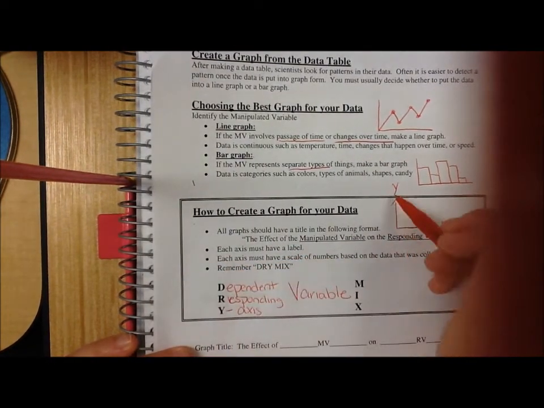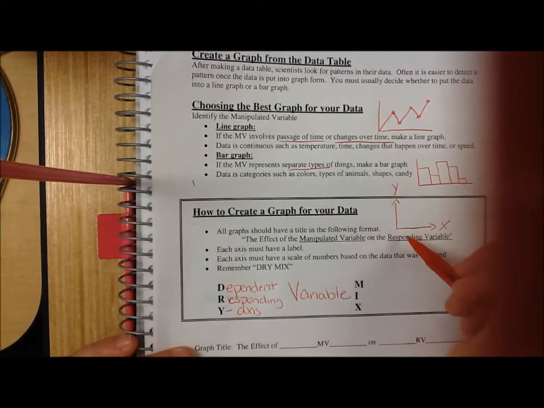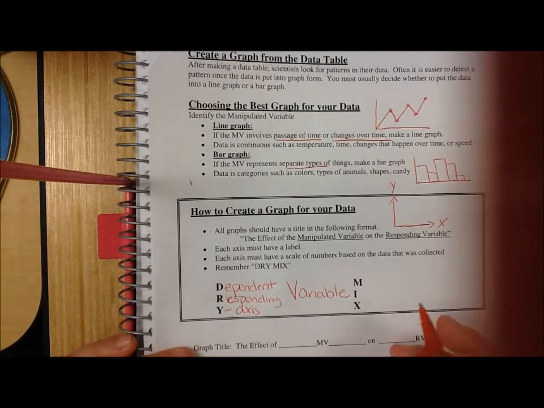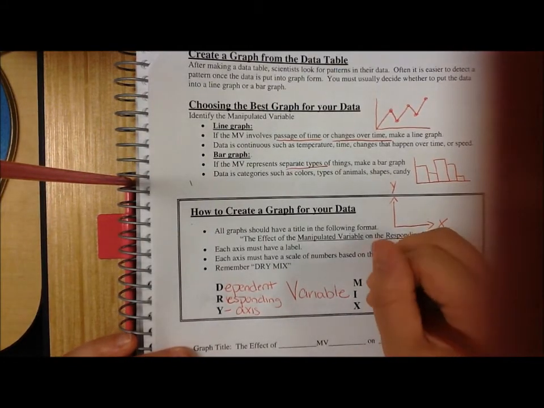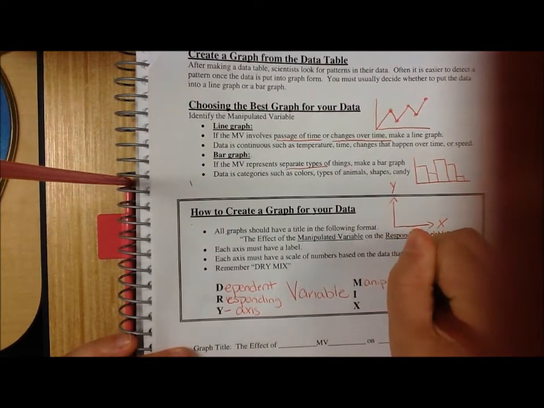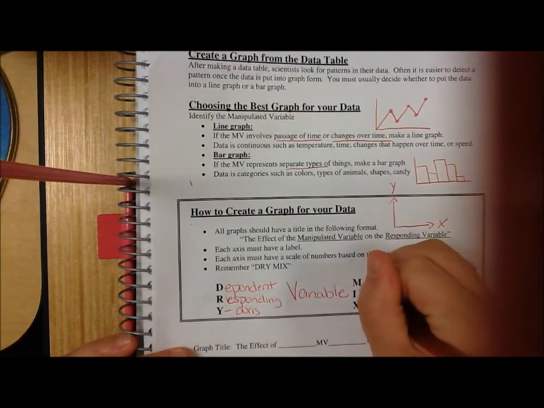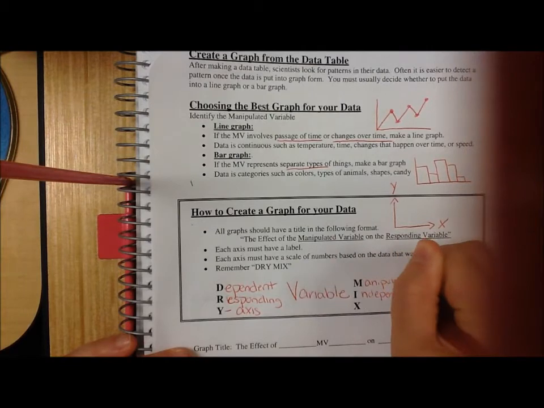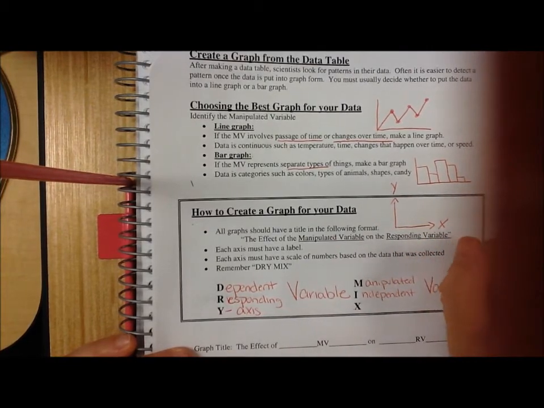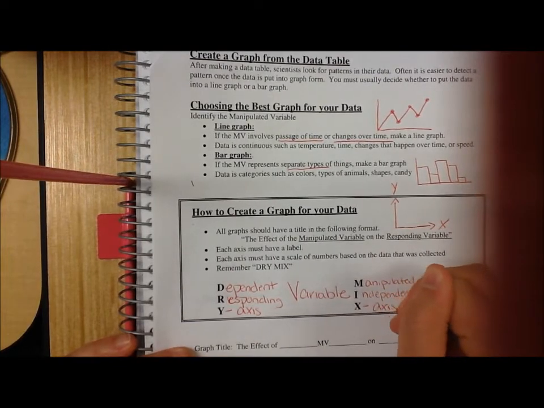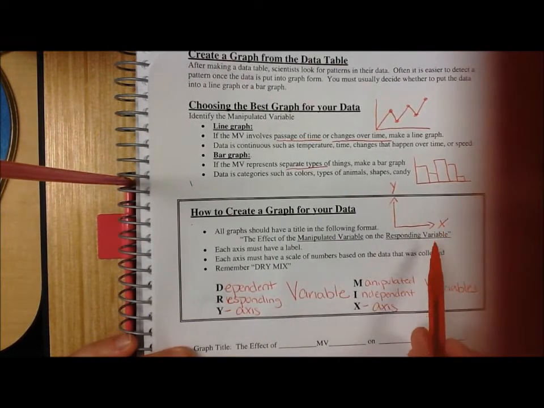It is always on the y-axis, which is this line right here. So this line's represented by the responding or dependent variable. And then what have we been learning about on M and I? What sounds familiar? What do you think, Bhuvesh? Manipulated. Independent. Variable. And it's on the x-axis. So the x right here.